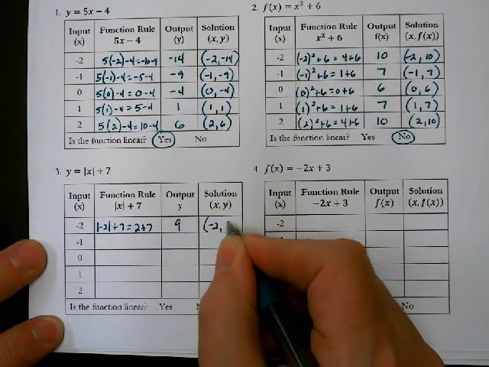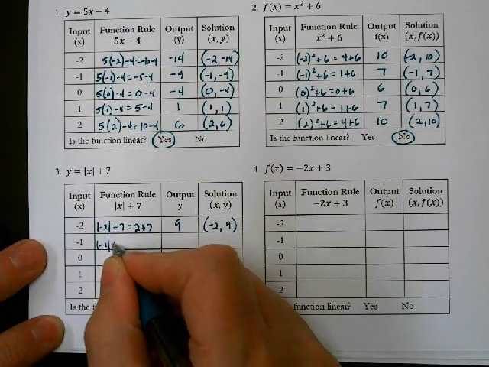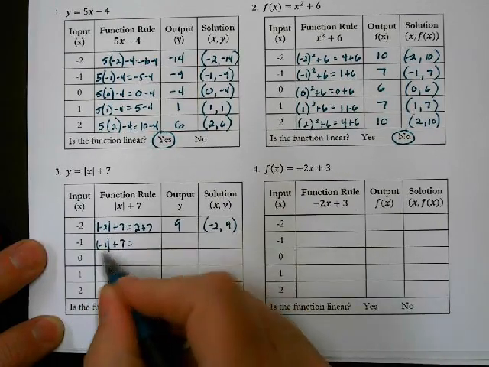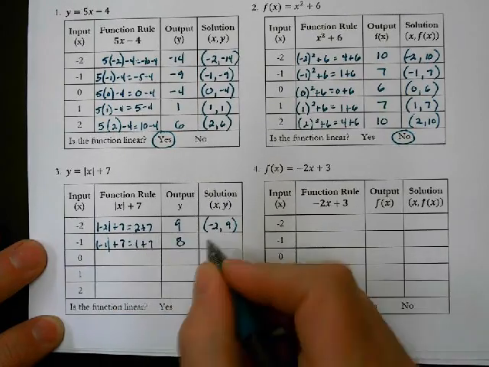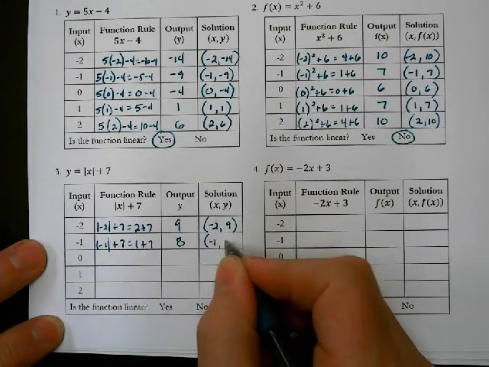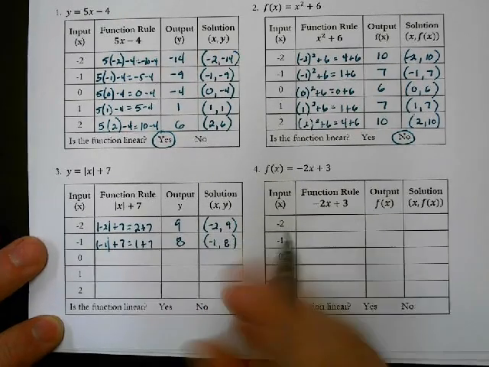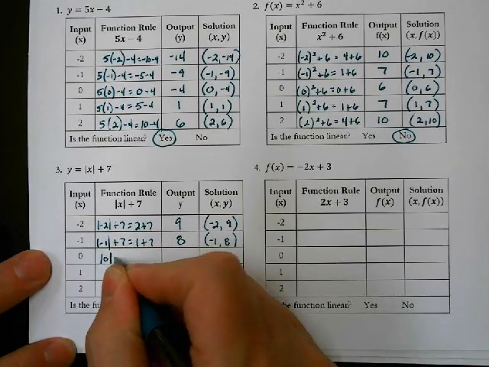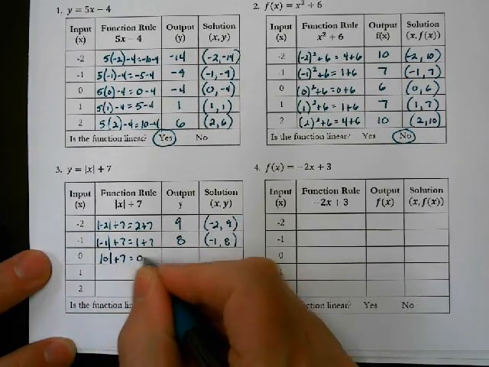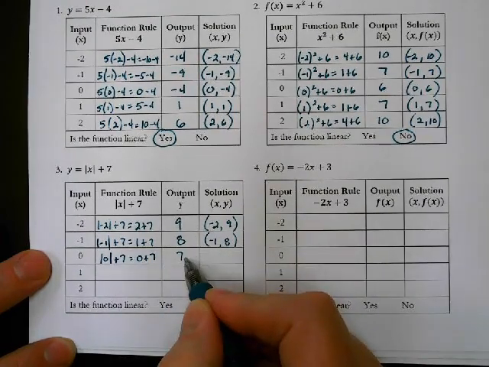If I plug in -1, the absolute value of -1 is 1. 1 plus 7 is 8. So that's the point -1, 8. So it looks like I'm decreasing by 1. Everything's good so far. If I plug in 0, I get 0 plus 7, which is 7. So I'm still decreasing by 1. All right, so it's looking linear right now.